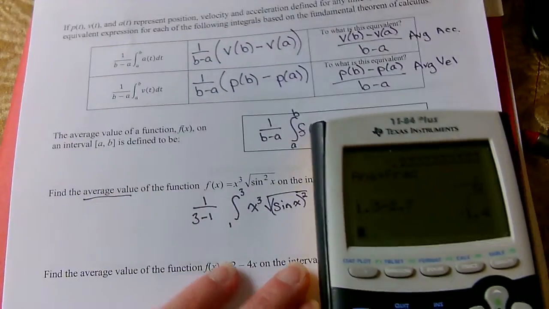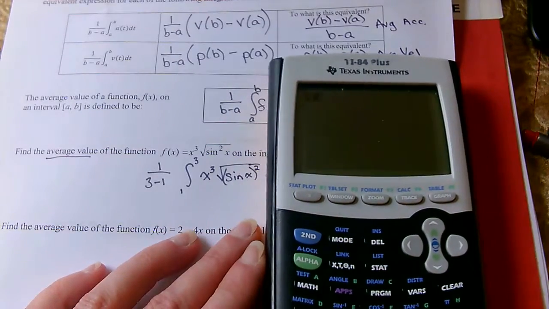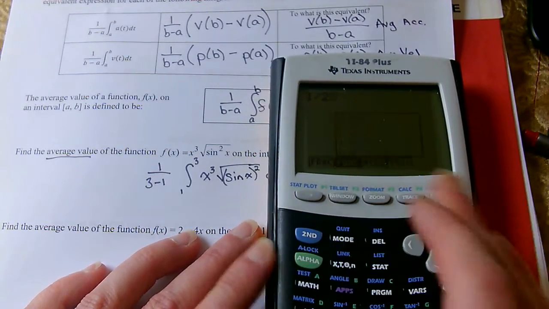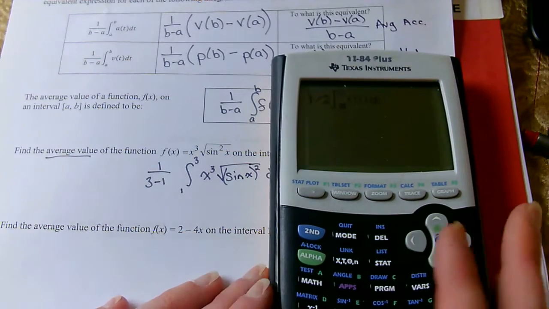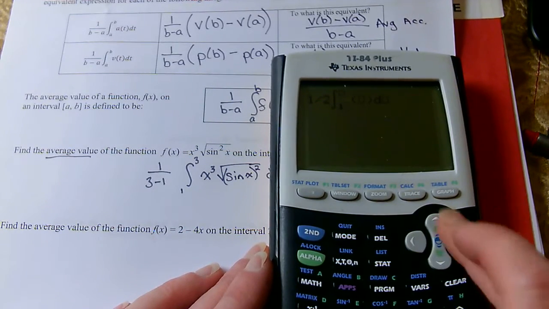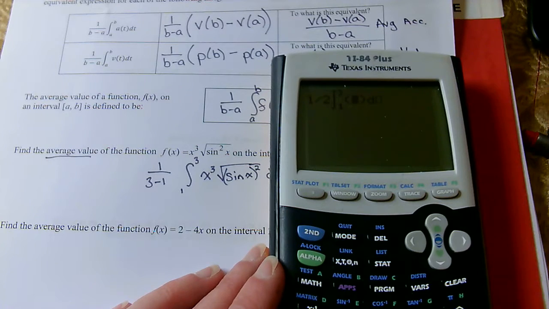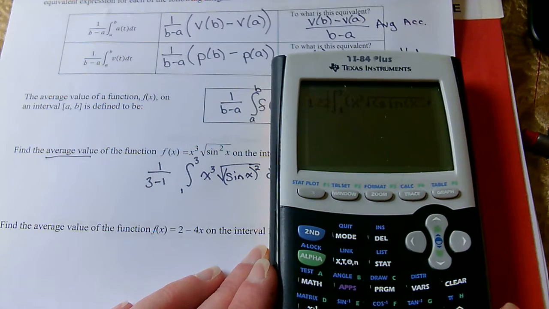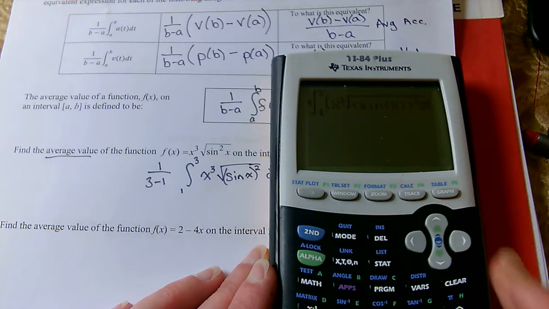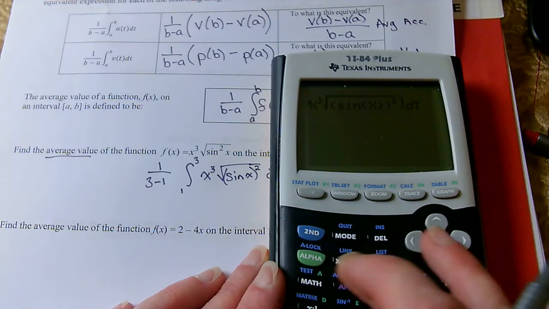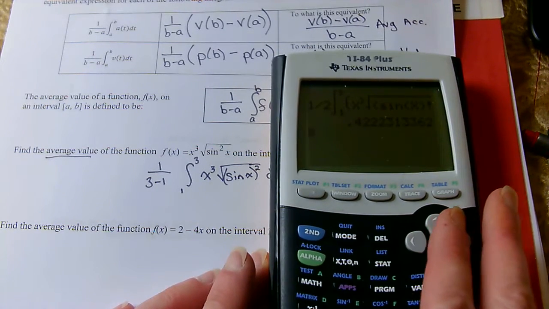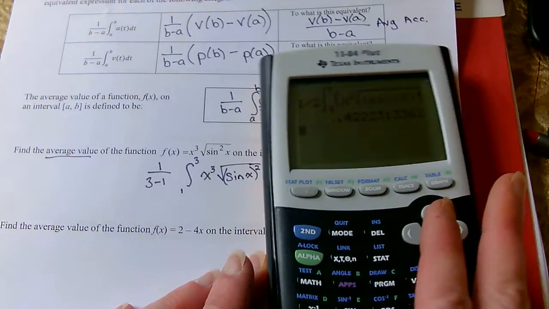So that's going to be 1 over 2. Make sure we see how to put it in. 1 over 2 times the integral from 1 to 3 of x cubed times the square root of sine x squared, dx. And I get 0.422.